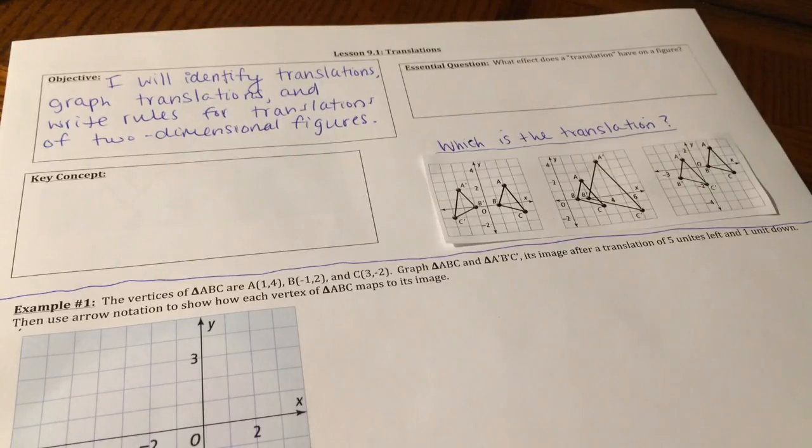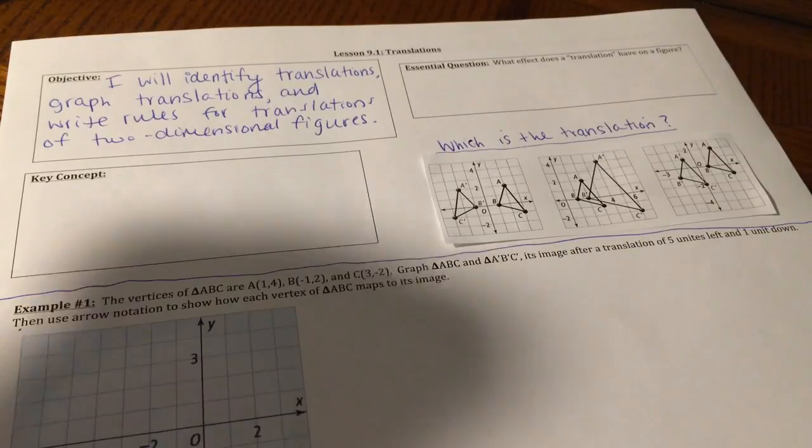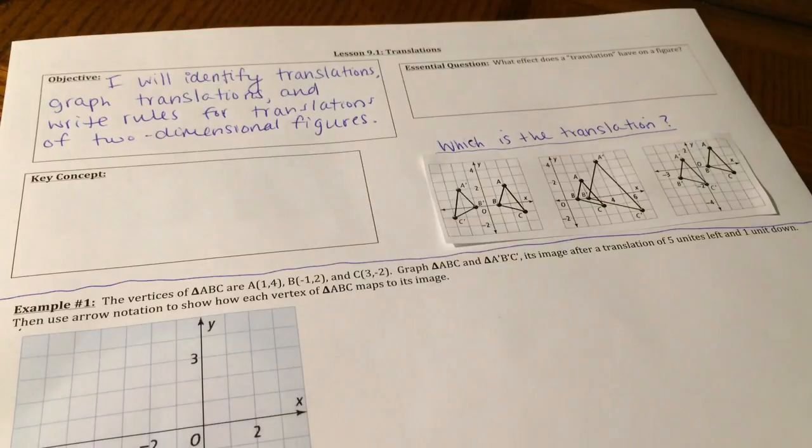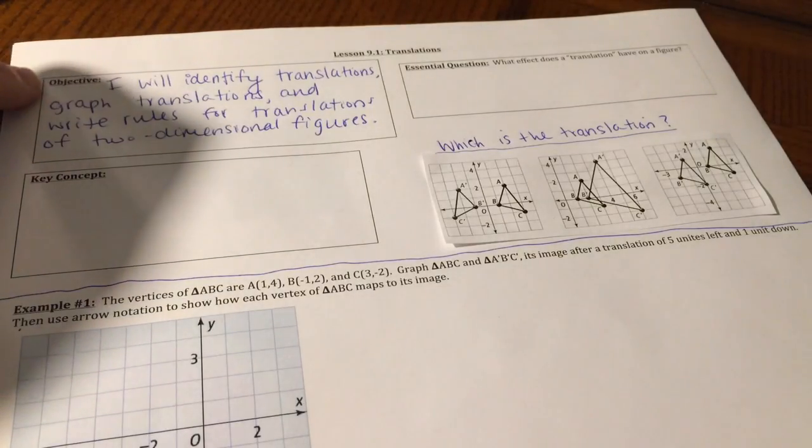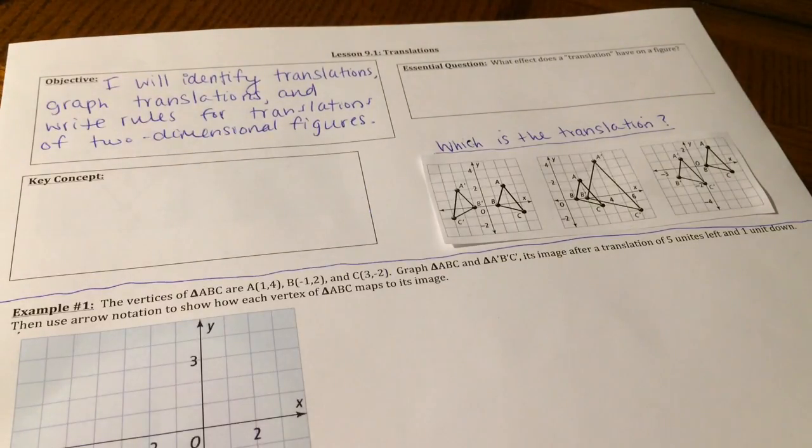In this video, we are going to be learning lesson 9.1, called translations. Translations are a type of transformation of a figure, and transformations, remember, are changes in position, shape, and size of a figure. Today we're going to learn specifically about a translation. The objective: identify translations, graph translations, and write rules for translations of two-dimensional figures. I'll explain what that means as we go along.